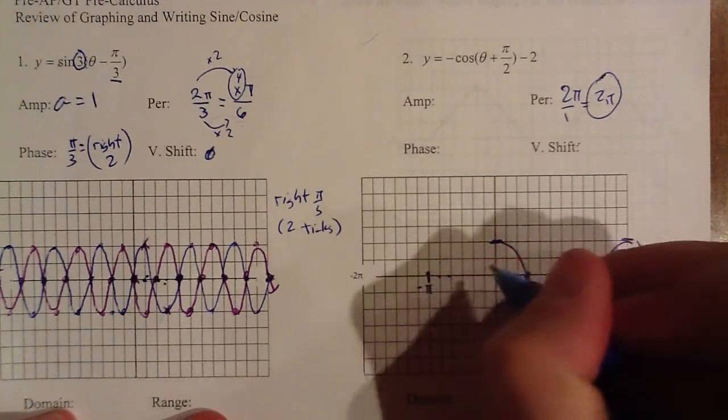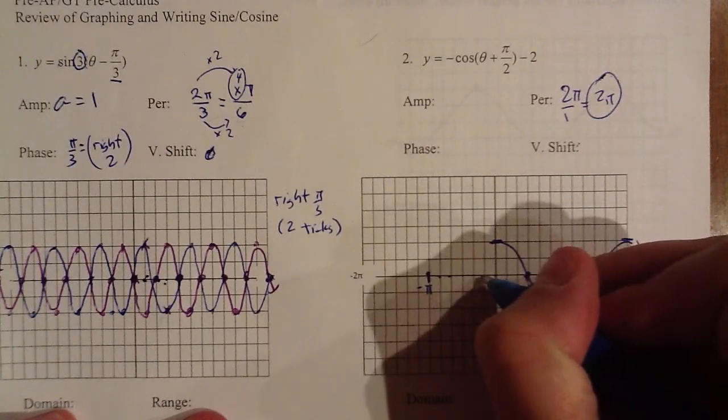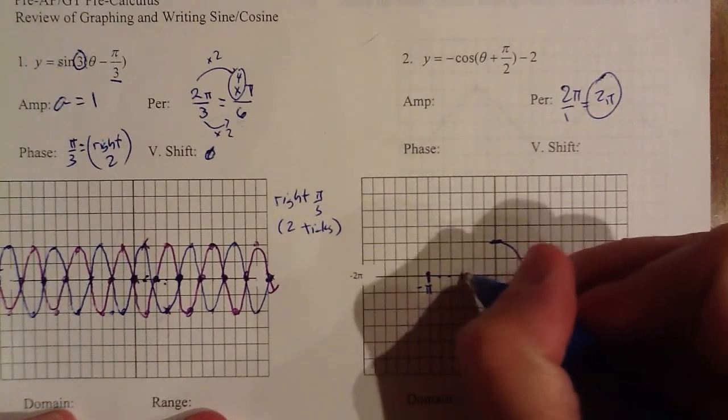There's negative pi. What happens when you eat too much pi? It becomes negative pi.